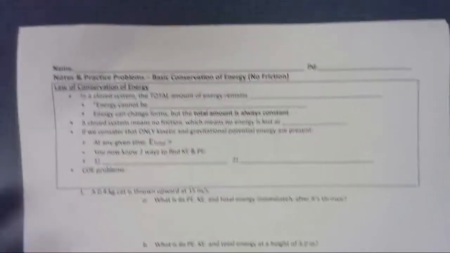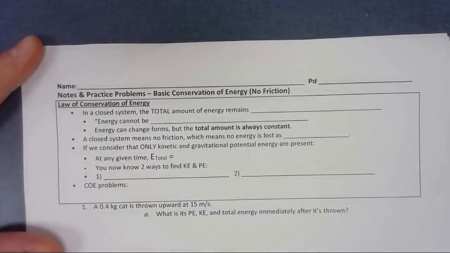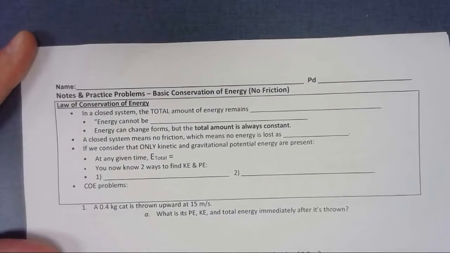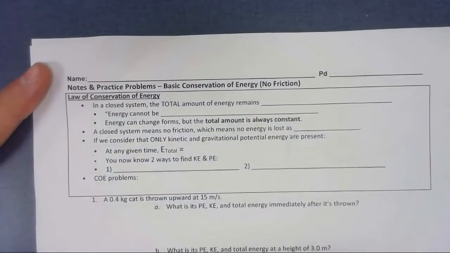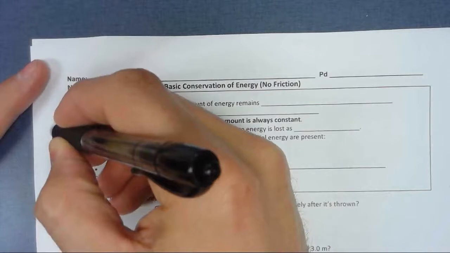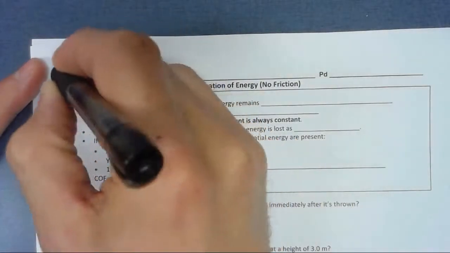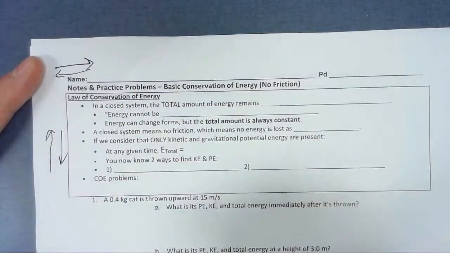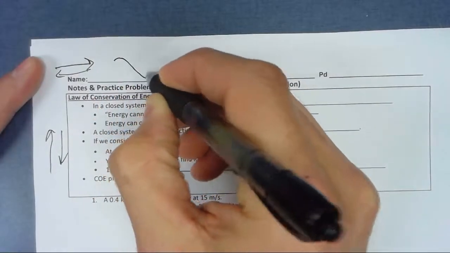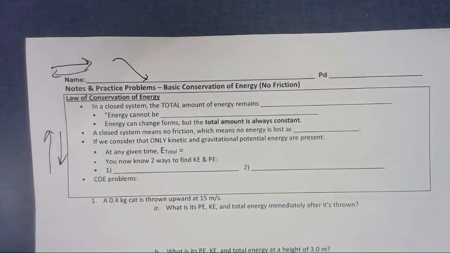Let's go ahead and start off the bat. One way that it's similar is we're still going to draw pictures, okay? And pictures are very simple for us. Arrows going up, arrows going down, arrows going left and right. Somebody going down a hill could be something like this. Pictures very similar like that.